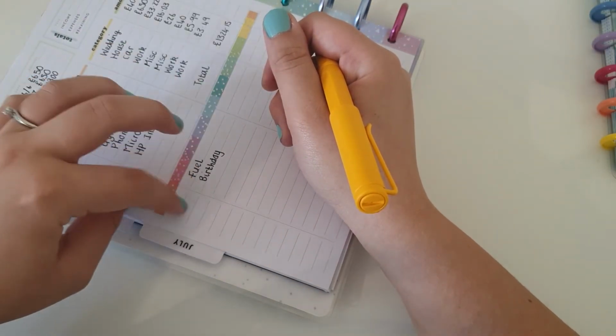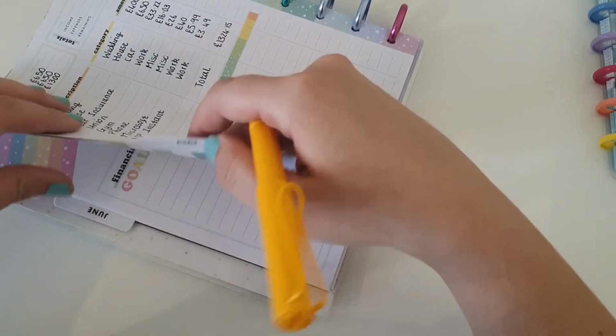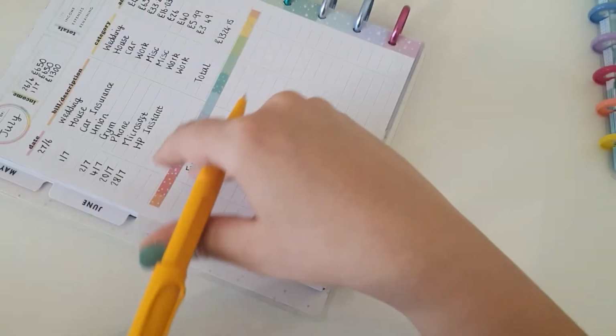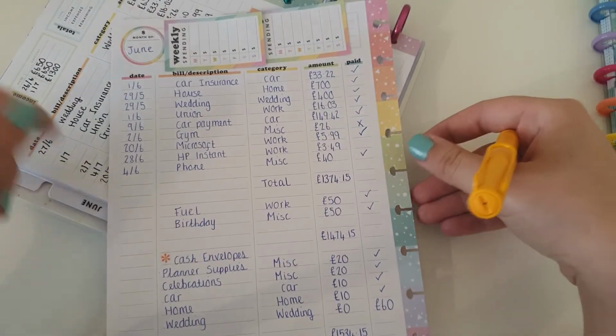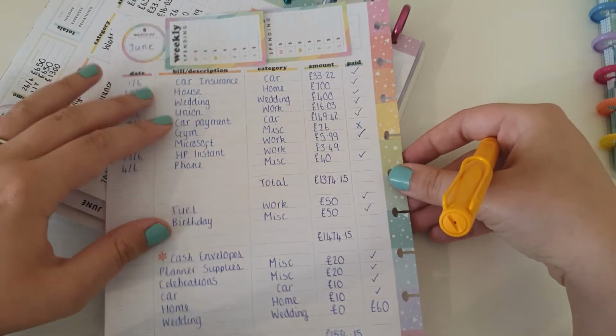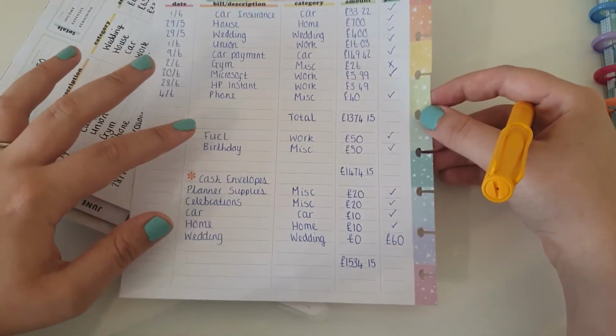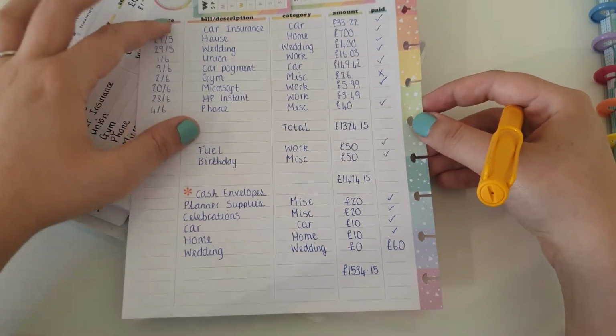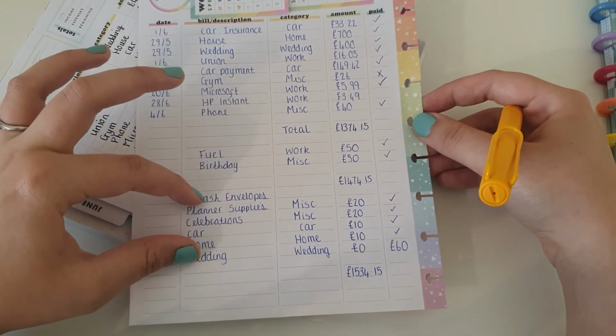But for this time round, and I have done that in the past, so if I show you here, this is June's from last month. This is what I'm sort of using to help me with now. I actually put birthday here as an added expense before I did cash envelopes.